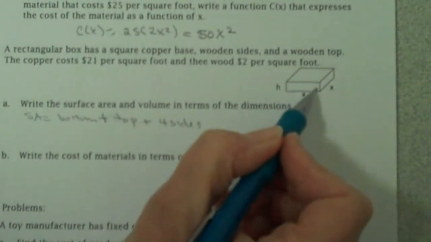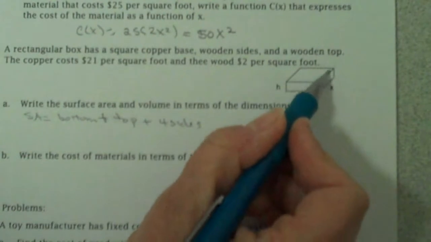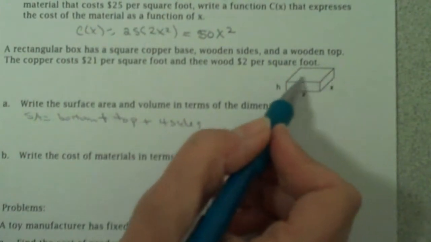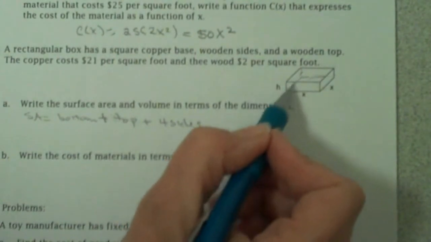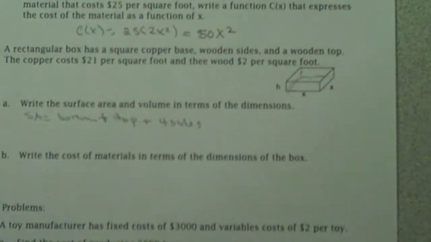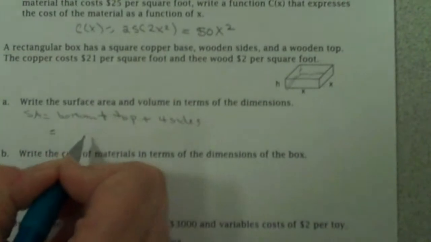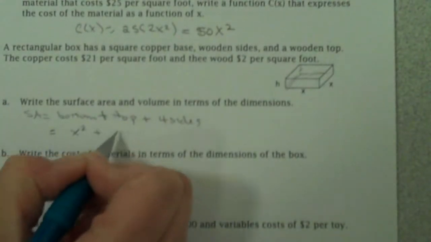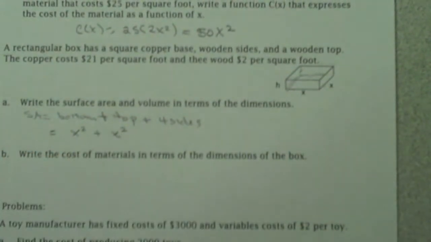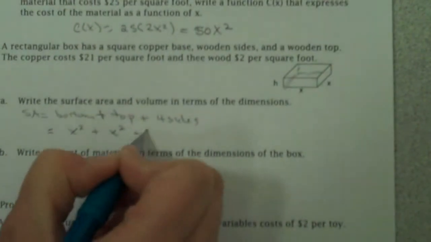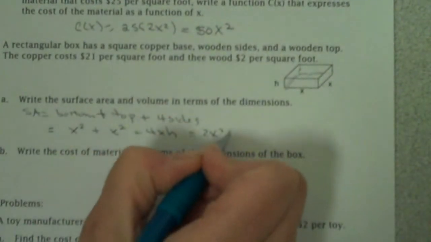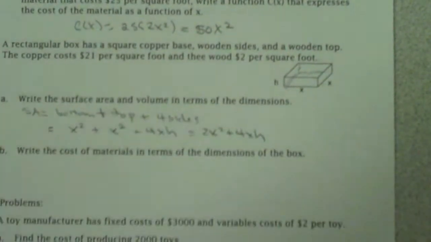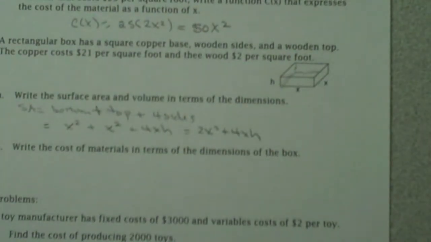This one is x by h. This one is also x by h. The back one, if you can imagine it, is x by h. And the side is x by h. So surface area for this would be, I'd need an x squared and an x squared for the top and the bottom. And I need 4 sides, which each have an area of xh each. And that's going to give me the surface area for this box.